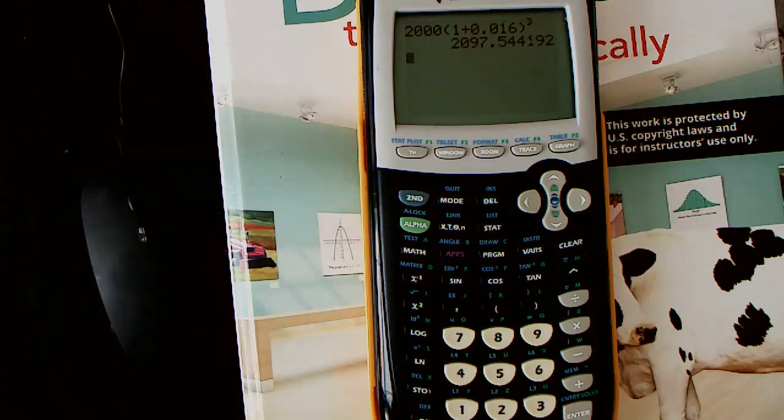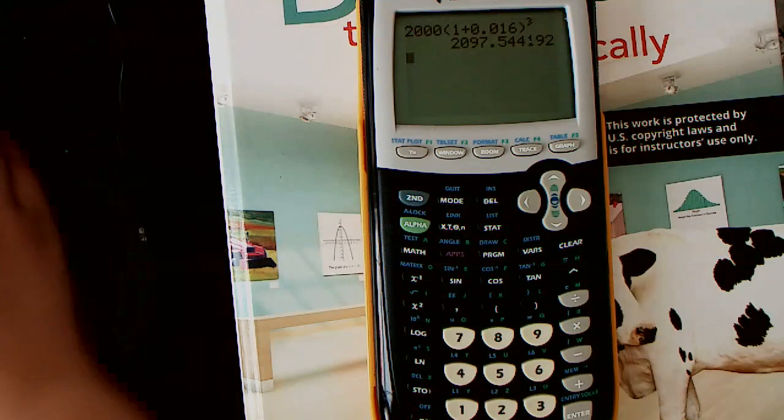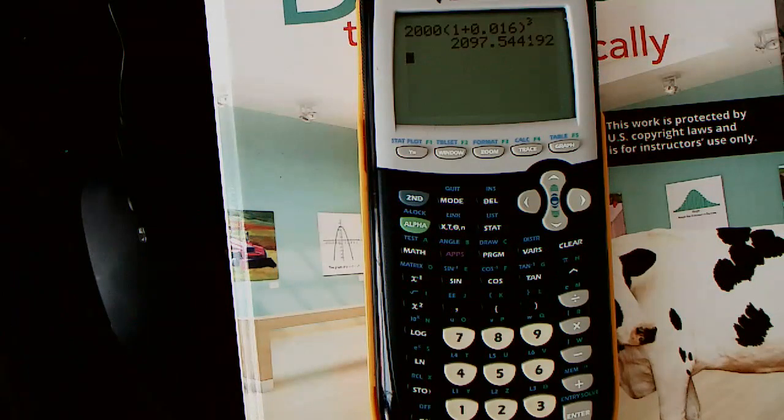In the beginning, 3 years ago, you only deposited $2,000. By the end of year 3, you have almost $100 as interest, right? That's how much the value of your account grows. And that is the accumulated balance by the end of year 3.